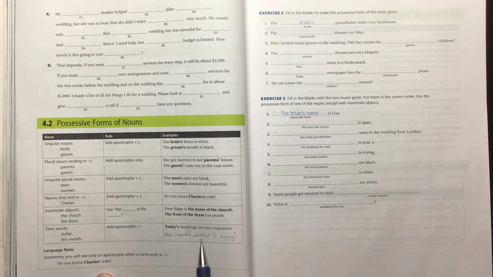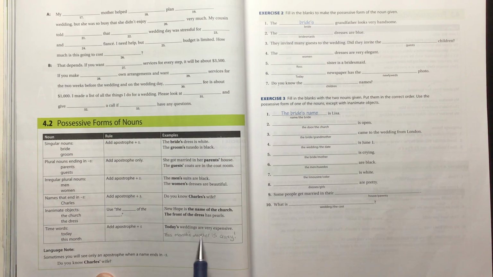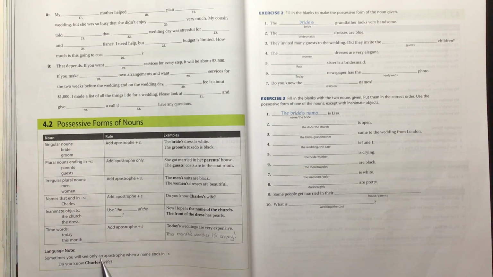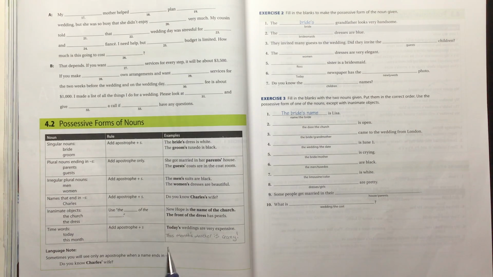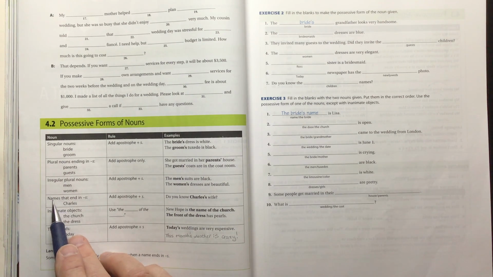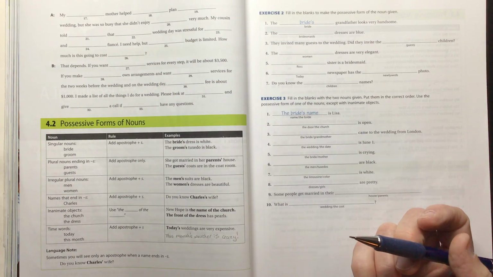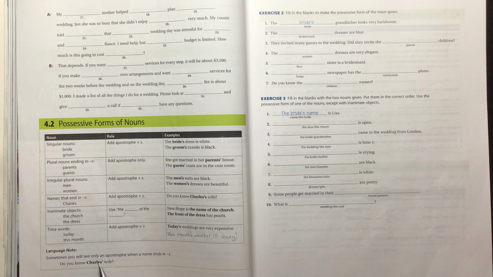This month's weather. This is a time word, month. I'm making it possessive by adding apostrophe s. The weather of this month, right? So this month's weather. Just as a side note here, a language note, sometimes you will see only an apostrophe when a name ends in s. So this is referring to this example. We said that names that end in s, we add an apostrophe and an s to make them possessive, but sometimes you will not see the extra s. You'll just see an apostrophe.